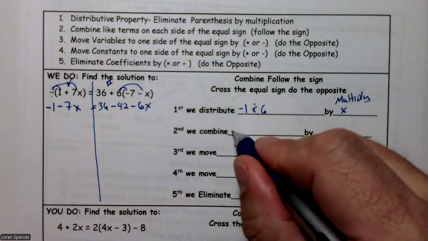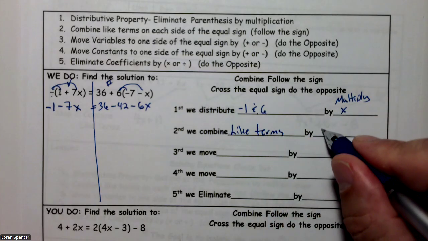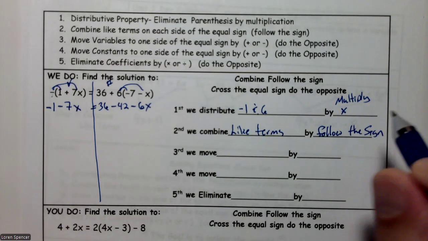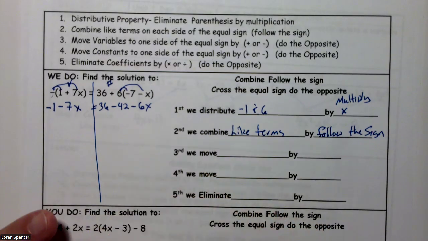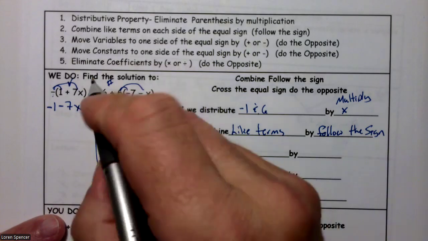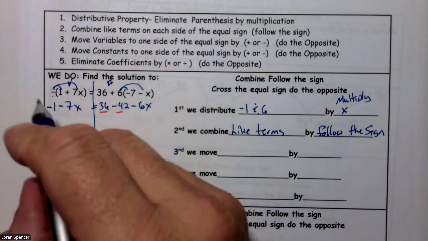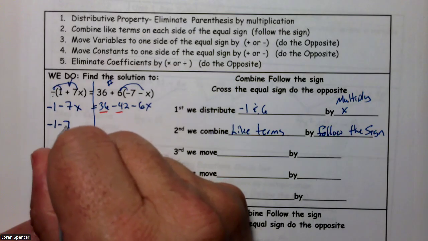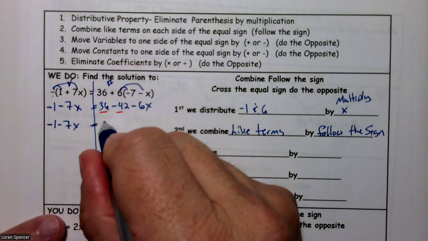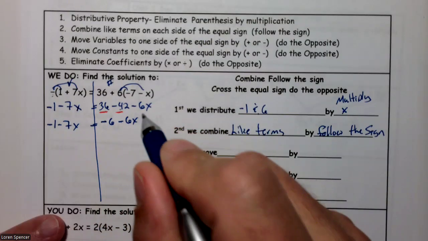All right, next thing we do, we combine like terms by follow the sign. So what are my like terms? Well, I don't have any on this side. I can't combine the 1 and the 7, but on this side, I can combine the 36 with the negative 42. So I'll just copy this first side down, negative 1 minus 7x equals, this combines, the signs are different, so we subtract and keep the larger, so this is negative 6 minus 6x.